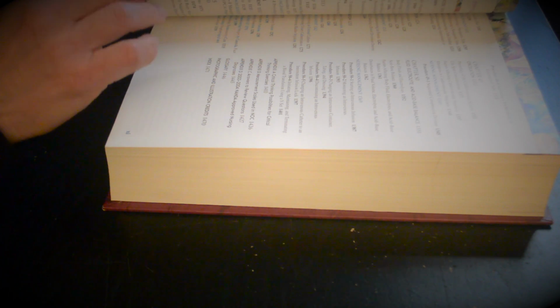Each unit has multiple chapters, as you can see. So there are 50 chapters in this book.